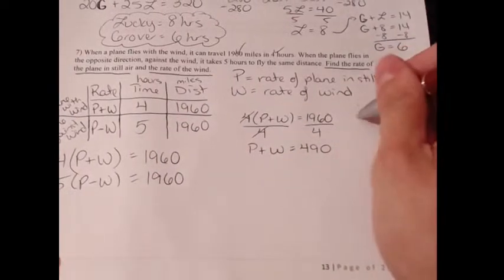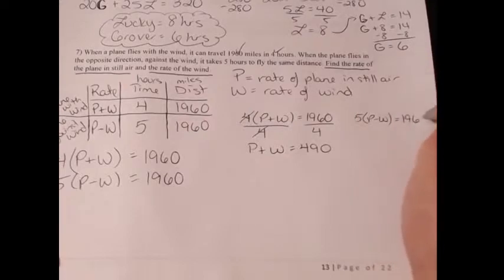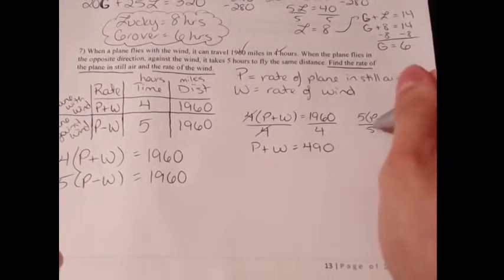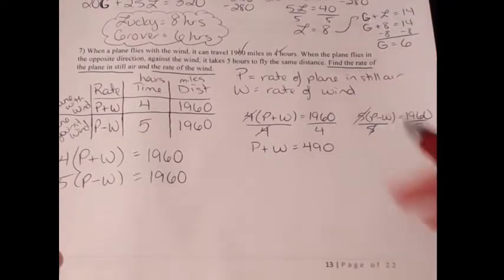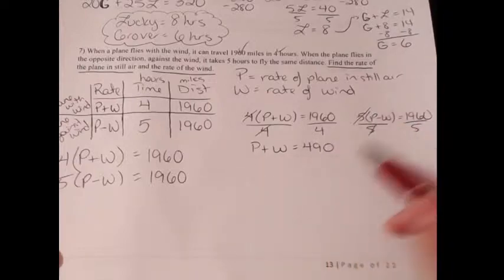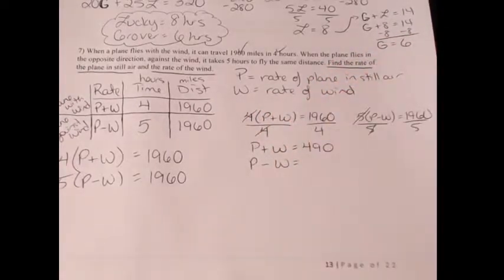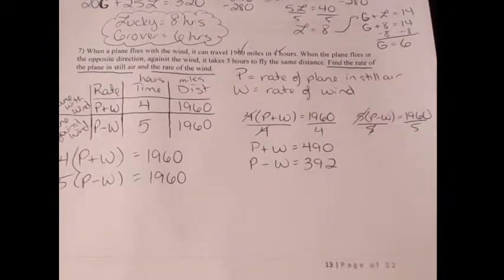I'm going to do the same thing with my second equation. So we have 5 times P minus W is equal to 1960. We're going to divide both sides by 5. 5 divided by 5 is 1. Now check out what I'm left with. And I'm going to write this directly underneath. P minus W is equal to, and let's punch in 1960 divided by 5. And that gives us 392.